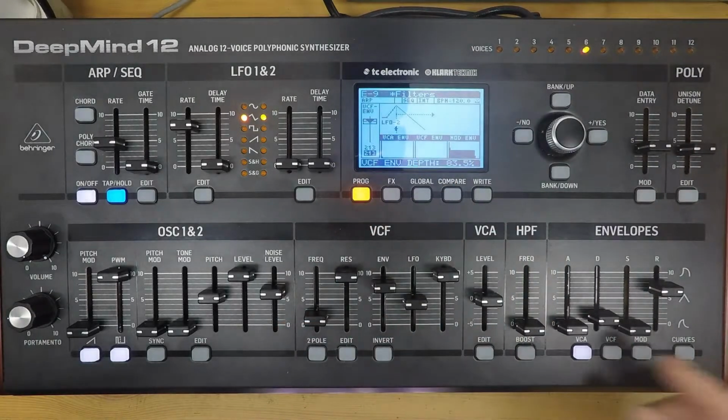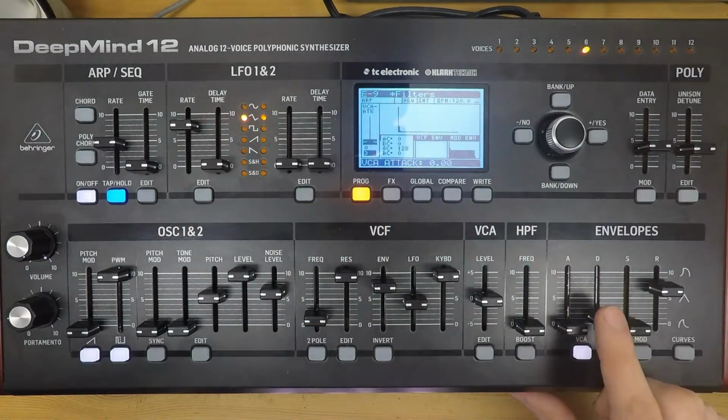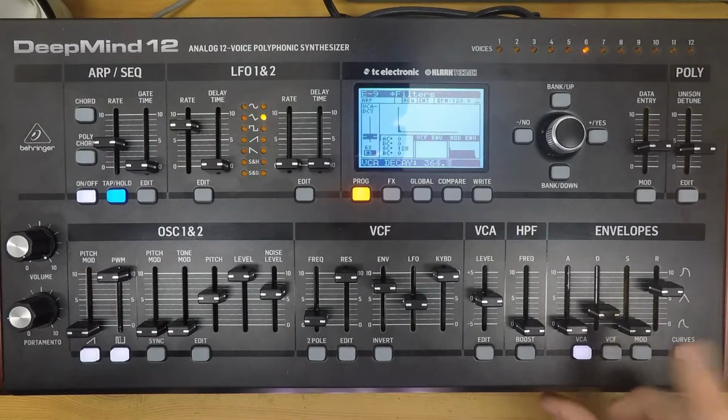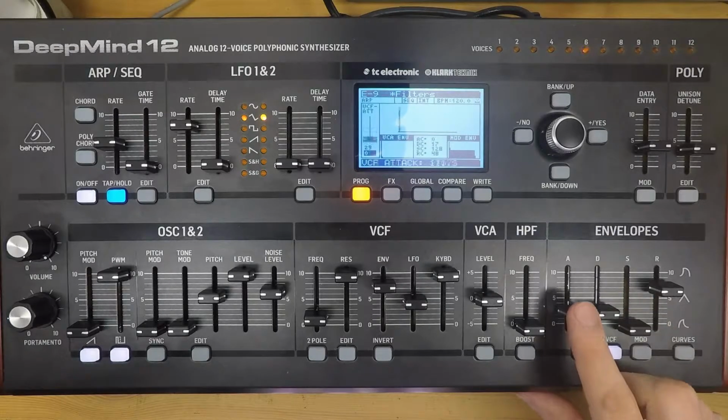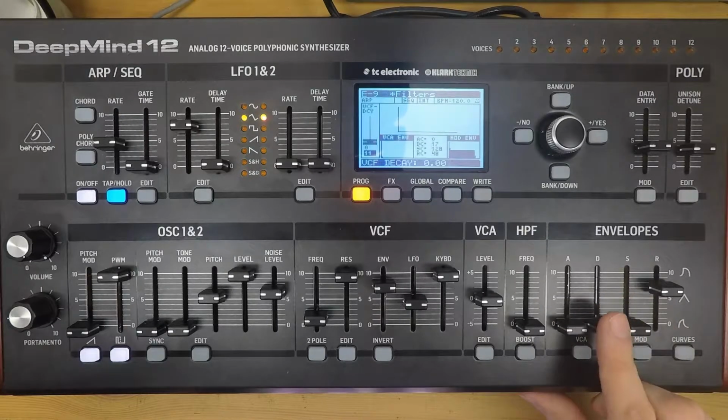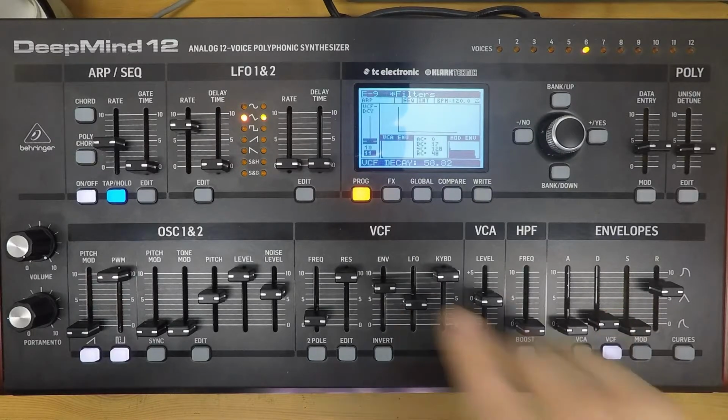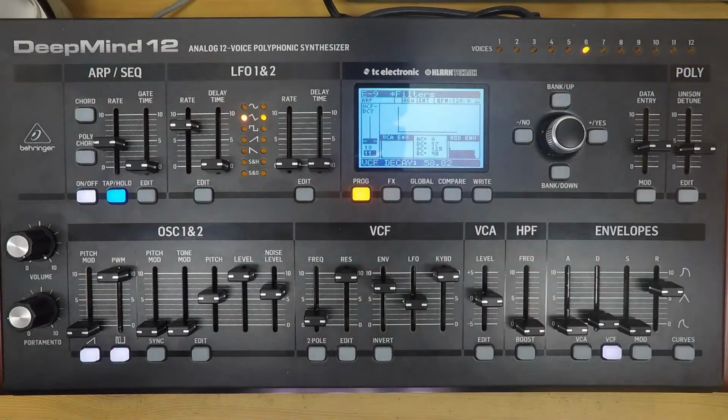Yep, that's it. Really short VCA with just a little bit of attack. Same goes for the VCF. No attack, just a little decay. Yep, that's it.